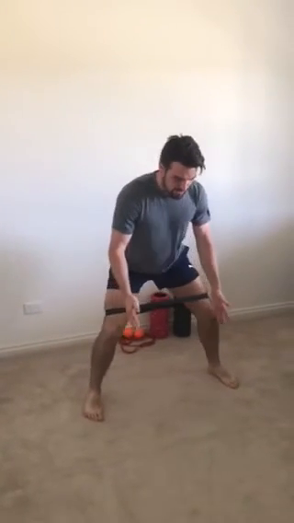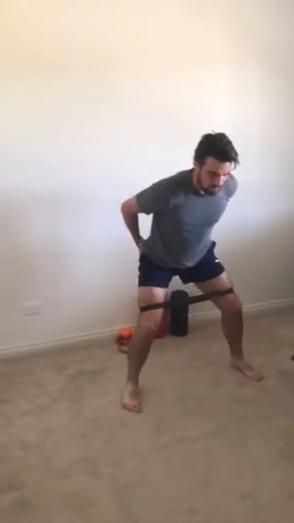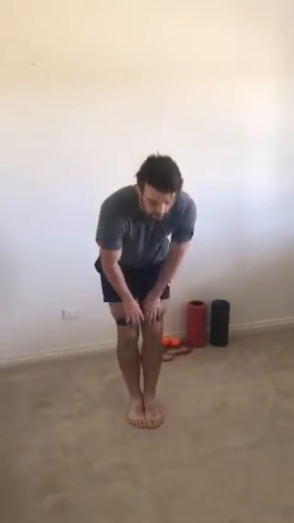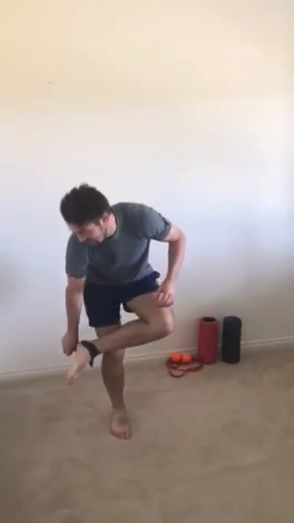You want to push out hard against that band, and you start moving to one side. Keep that distance in the feet, and you're going to feel the glute med starting to kick in. Move back and forward in each direction. So they're three really good exercises to make sure that you strengthen the glute med and increase the chance of optimal performance and decrease the chance of injury.